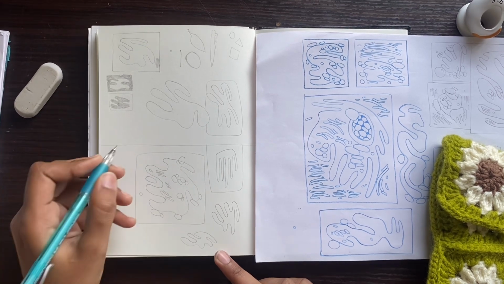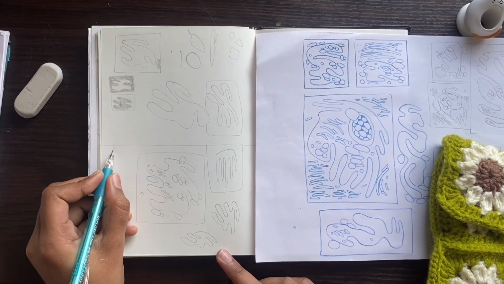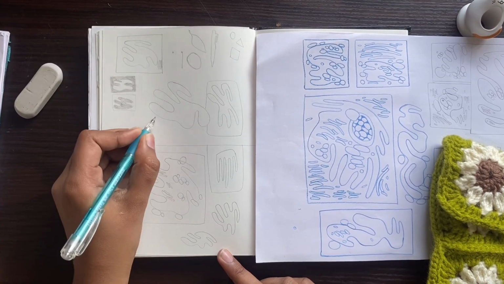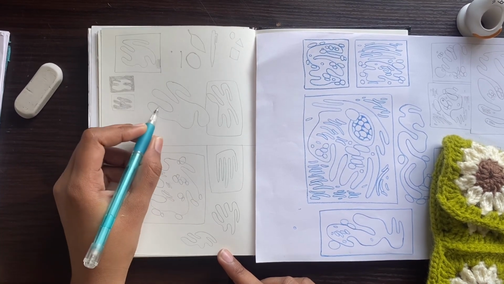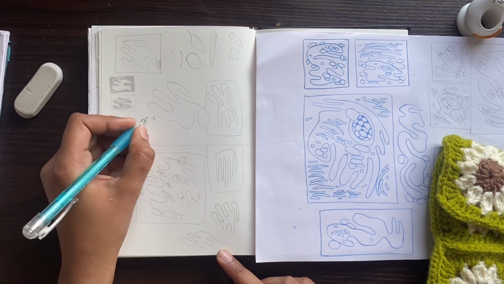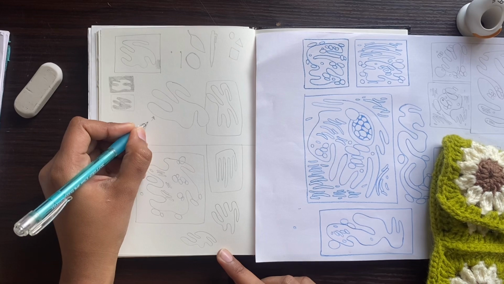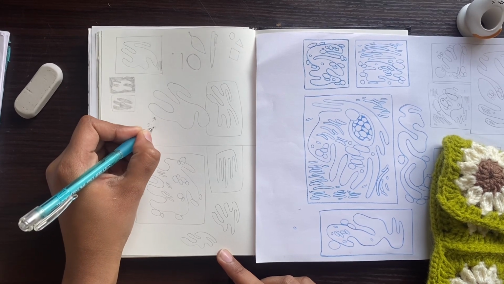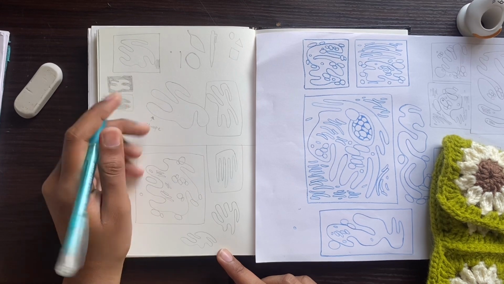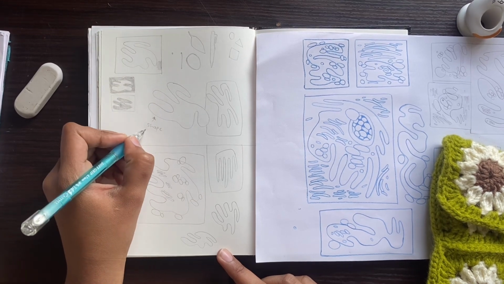And yeah, I also wanted to show what form is. So this is the shape, the outline of the thing you have made. This is a shape, not a silhouette. Silhouette is different and shape is different.